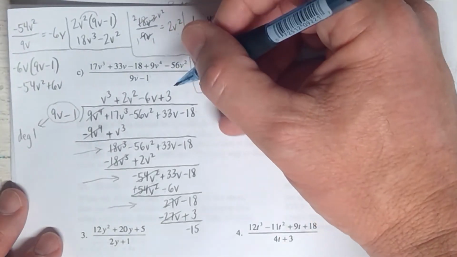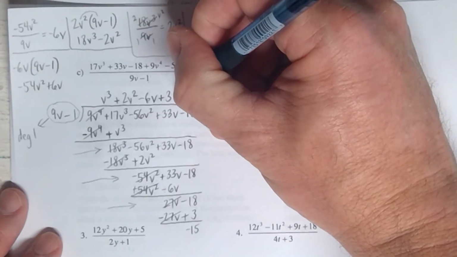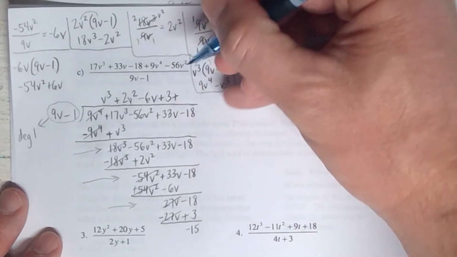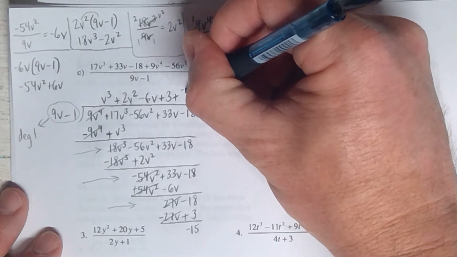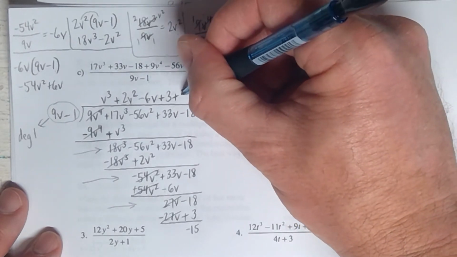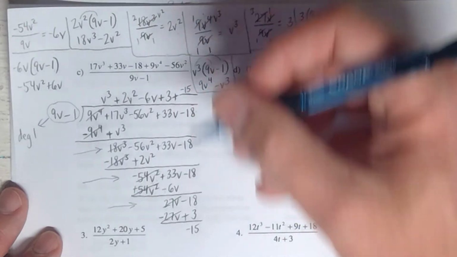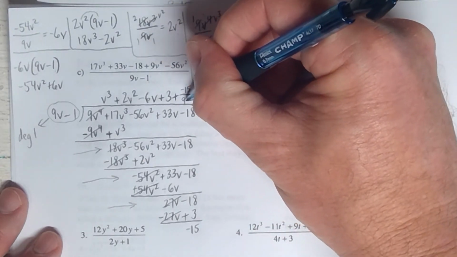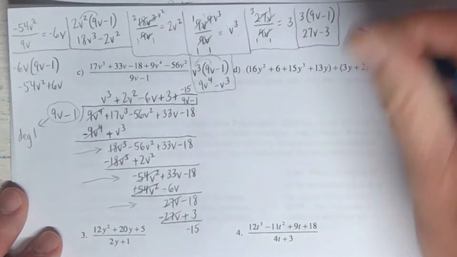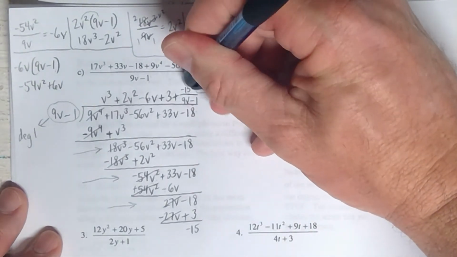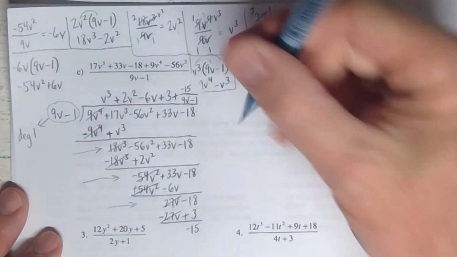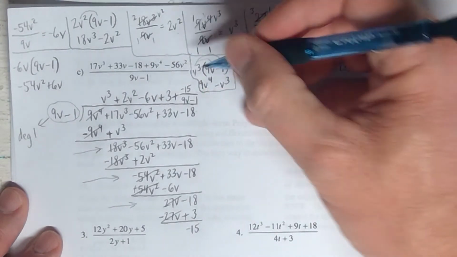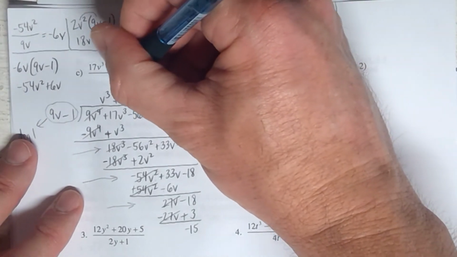So what do you do? You take that answer, just like I did with the mixed number thing earlier, and you say plus, and yes, you have to put that plus there. I'll explain that in a minute. I know we don't do that normally with mixed numbers, but you have to do that here. And then we say the remainder, negative 15, over 9v minus 1. Let me make some room for that. There we go. So you can see that better. And there you go.